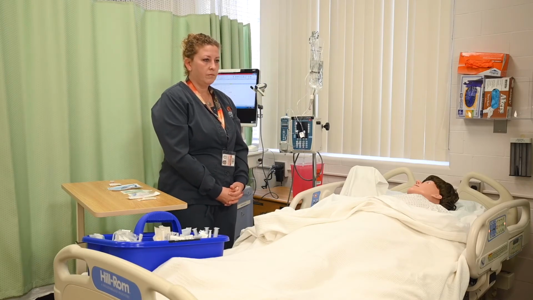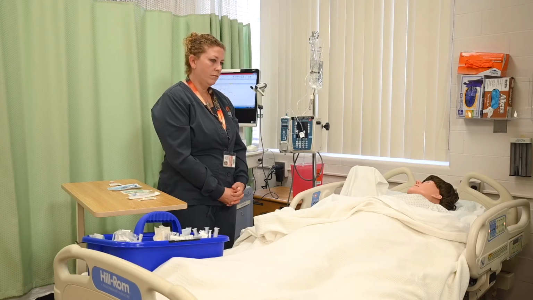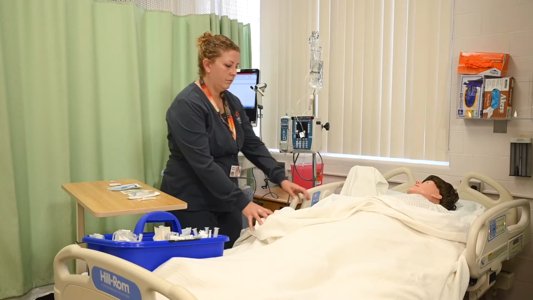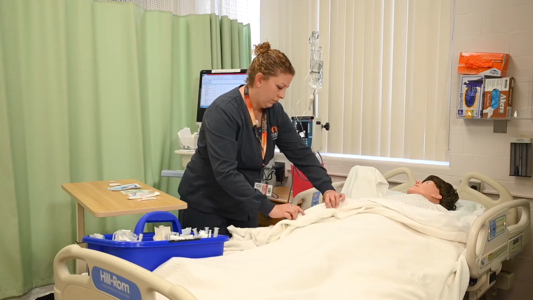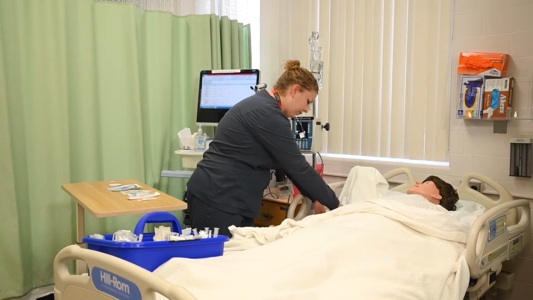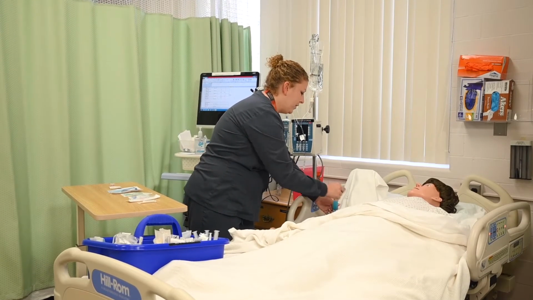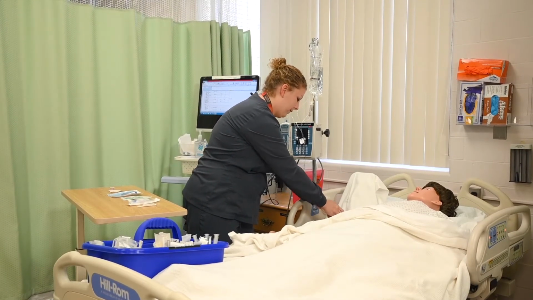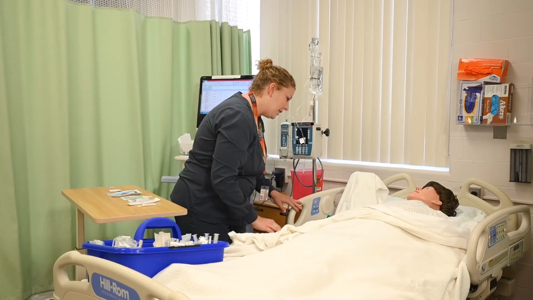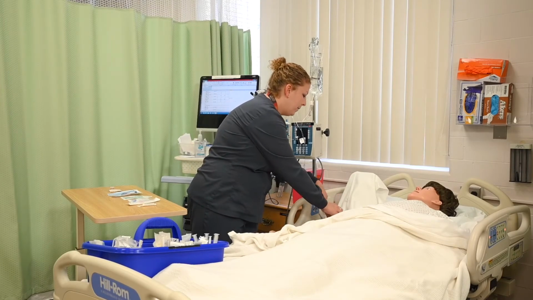Visually select a vein and use tourniquet if necessary. Use vein visualizing technology if available. I'm going to apply this tourniquet. Good, I see a vein that we'd like to use.